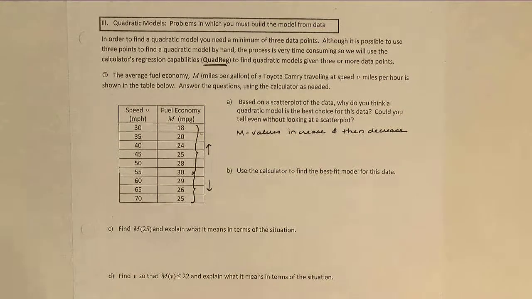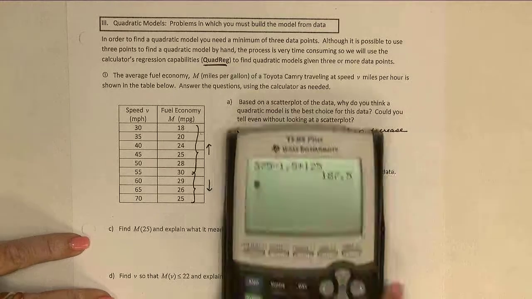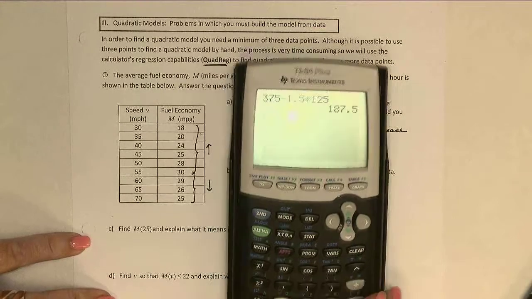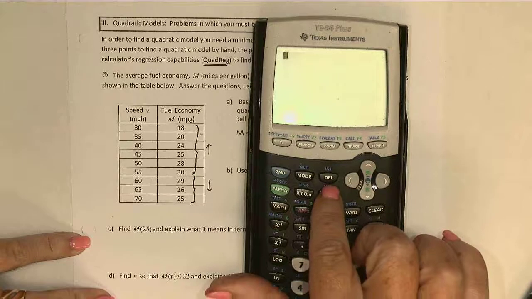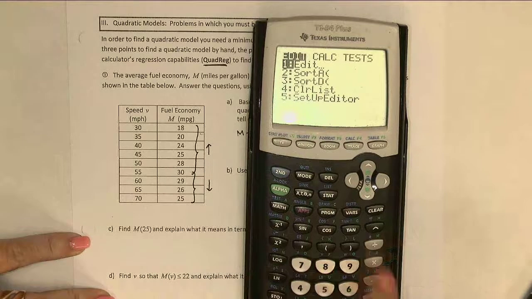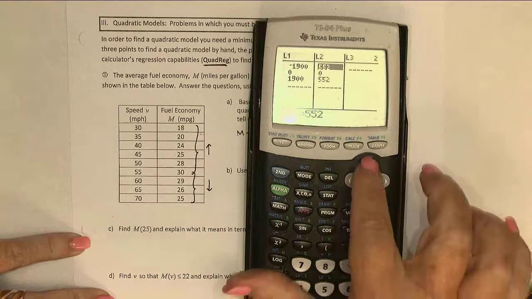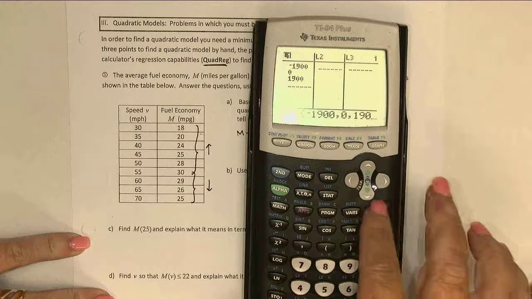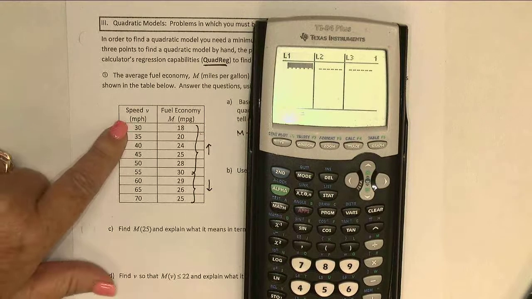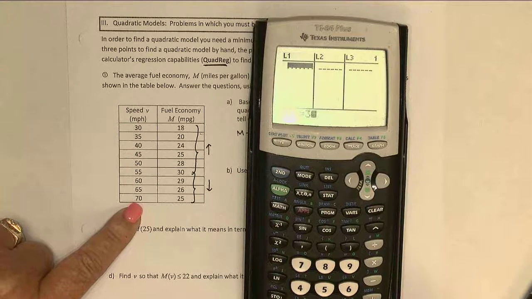We're going to need to put the data in anyway, so let's do that and actually look at the scatter plot. In your stat menu, you want to edit the very first option. And I'm going to clear out the old data. And let's just go ahead and plug these values in.